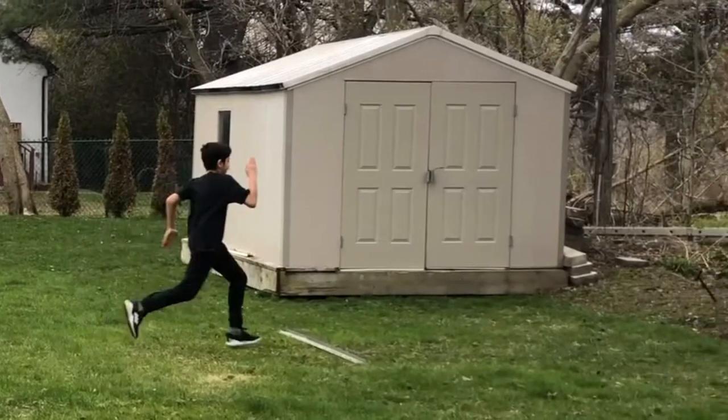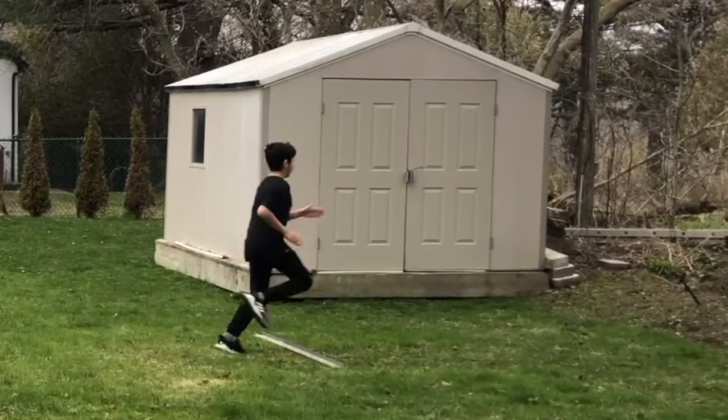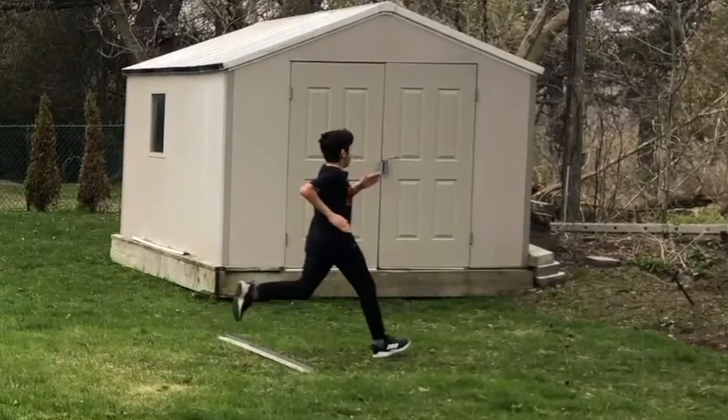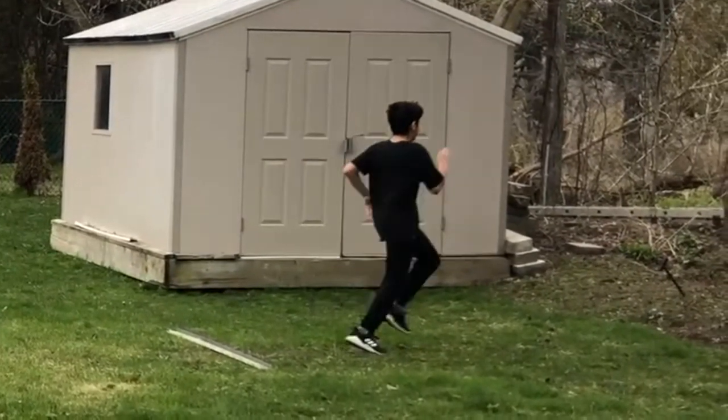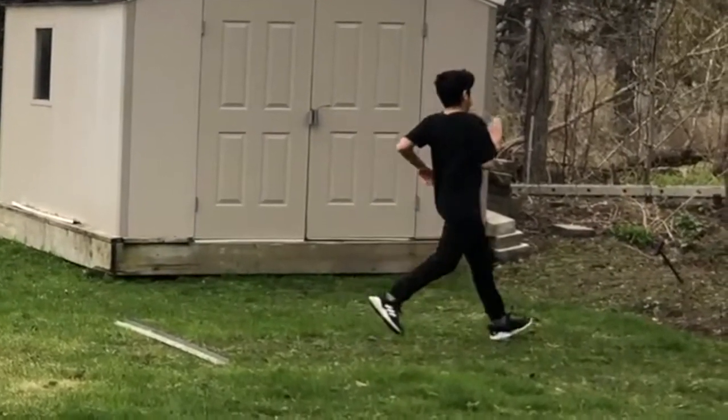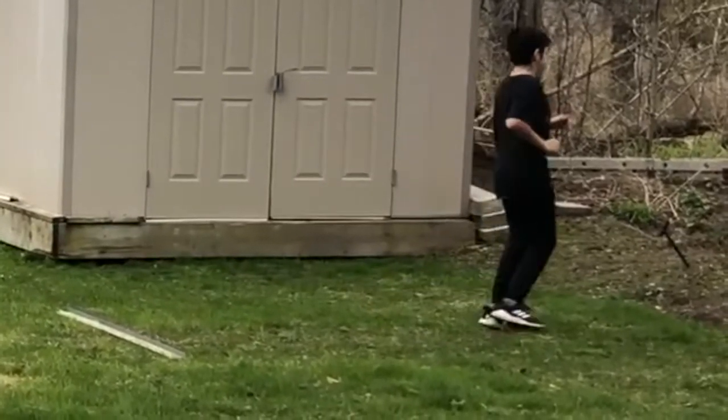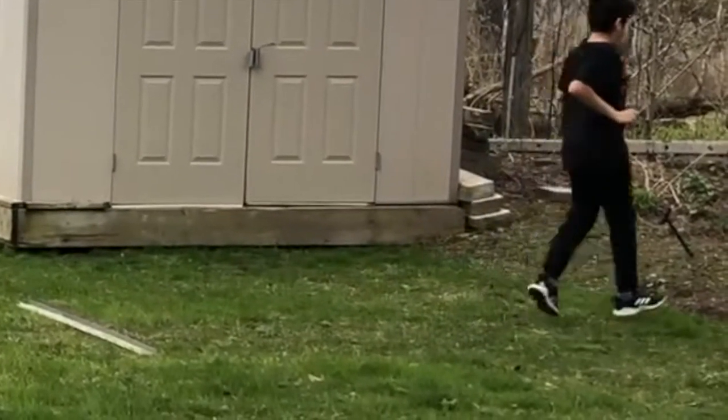A runner is probably running at the fastest velocity by the end of their distance as they accelerate throughout, which makes it difficult to simply stop at the end. When the runner finishes the race, instead of stopping, they decelerate so they don't fall over and hurt themselves from all the force that they were carrying.